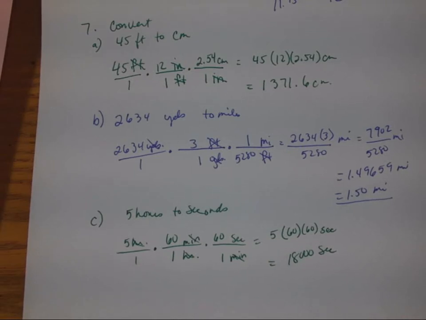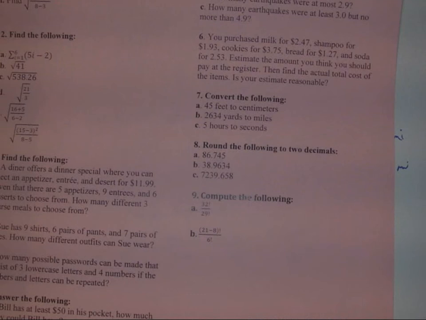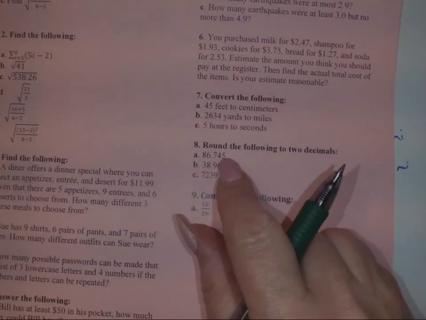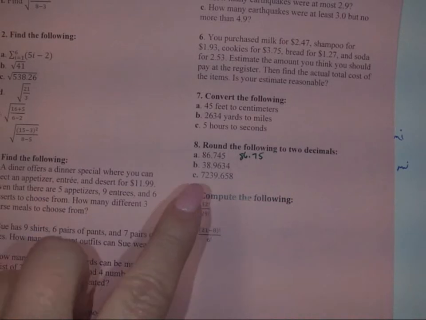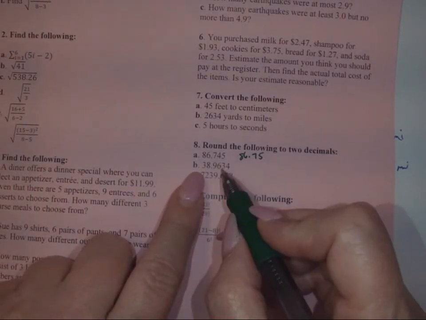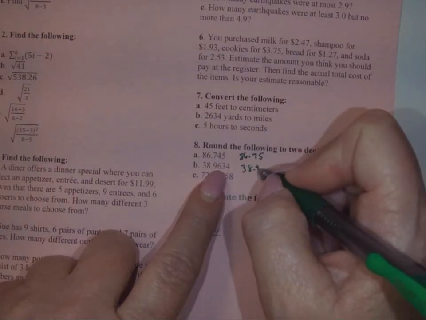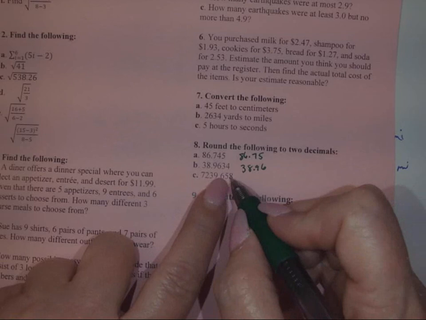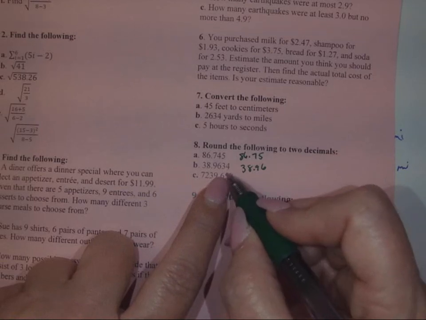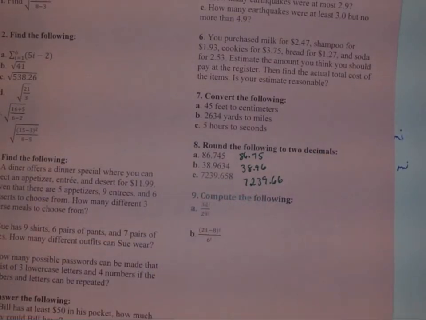All right. We've already talked about the rounding, so we'll talk just very briefly about it. Again, you're following the 5 or more rule. We're going to round to 2 decimals. 5 or more, we round up. This is a 5, so that would cause the 4 to round up, so we'd have 86.75. For this one to 2 decimal places, we care about the 6 and the 3 after it. The 3 after it doesn't change it, so it'll stay at 38.96. And this one, 7239.658, the digit after the 5 is an 8, so the 8 will cause the 5 to round up, so we'll have 7239.66. All right, we have 2 more problems.